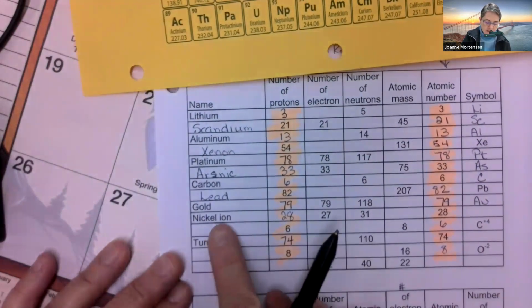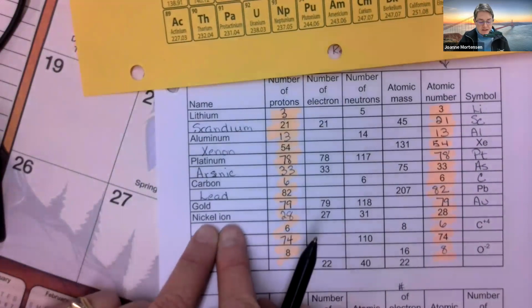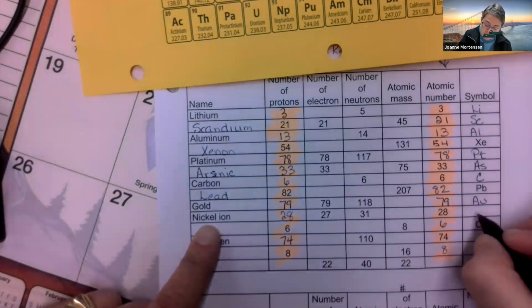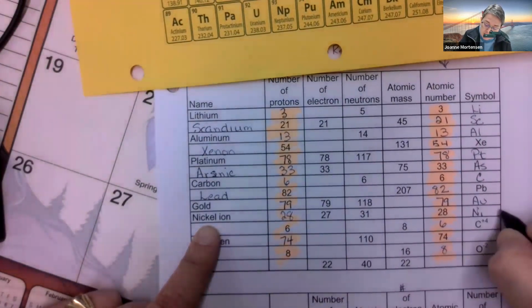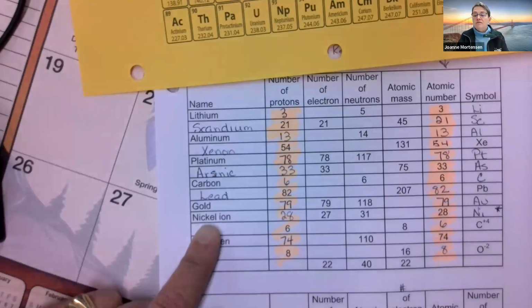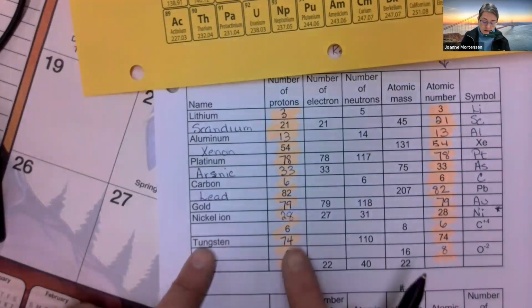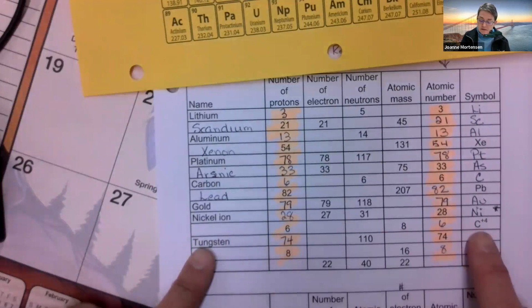All right, so we've got nickel ion. I'm going to leave this one because it's got the word ion in it, which means my number of electrons is not going to match up. So I'll worry about that when I get to electrons. I'm going to put Ni, and I'm going to put a little star here to remind myself to double check, because I know it's nickel, but I know there's something up there and I just don't want to figure out what it is right now. We've got, oh, here it is. Our friend carbon.